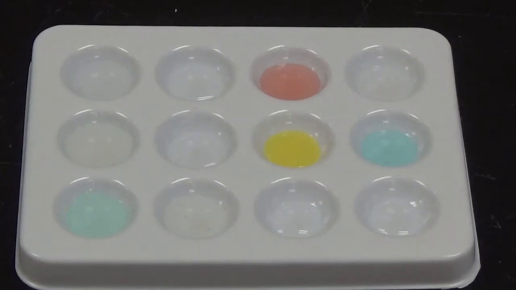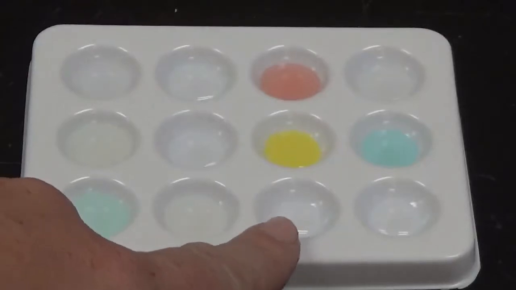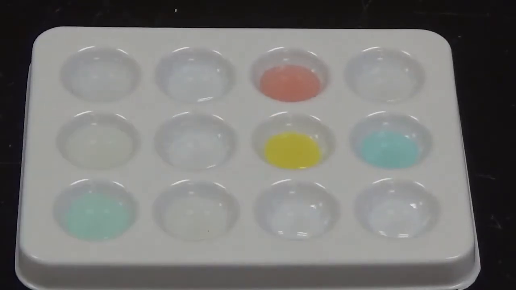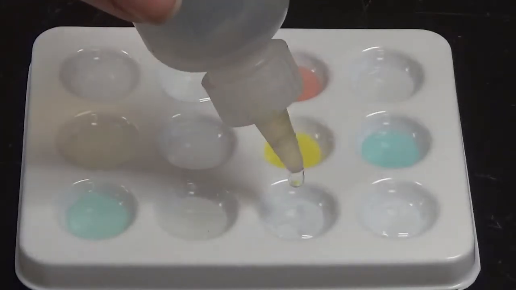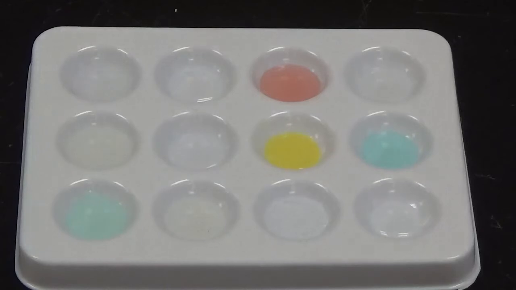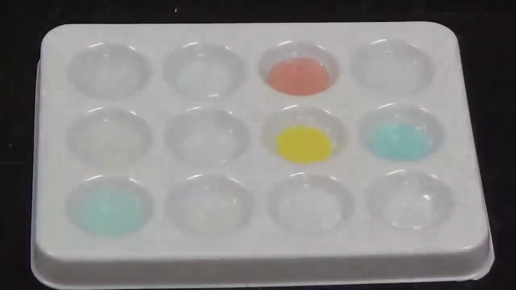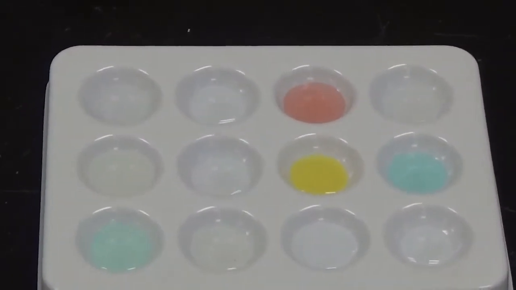And then after that we're going to add in lead nitrate. Lead nitrate has the formula Pb(NO3)2. Again, it is clear and colorless, and it will be added to this well right here. So again, this one is probably very hard for you to see.